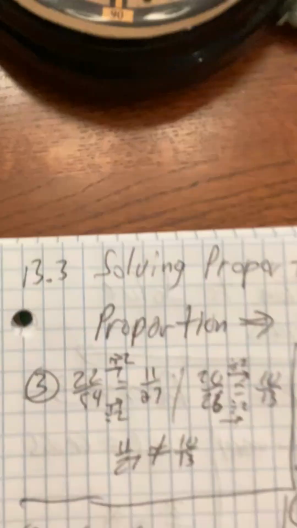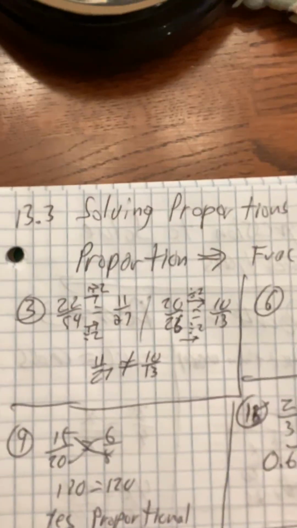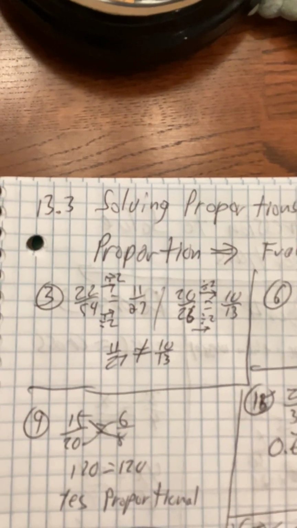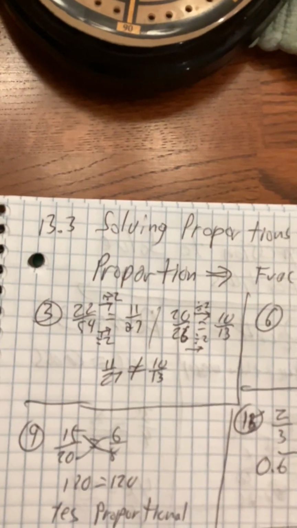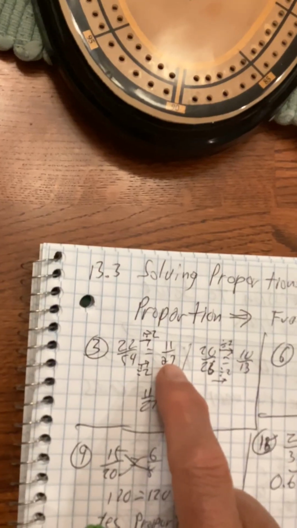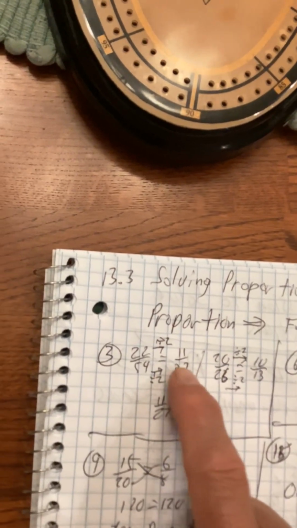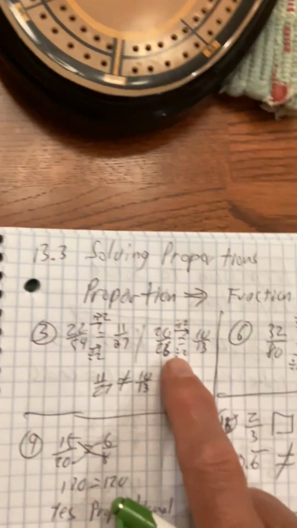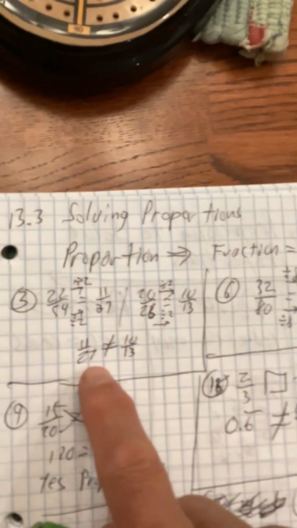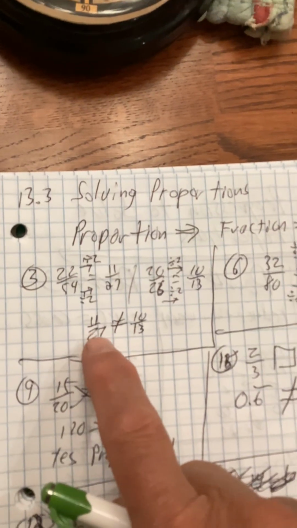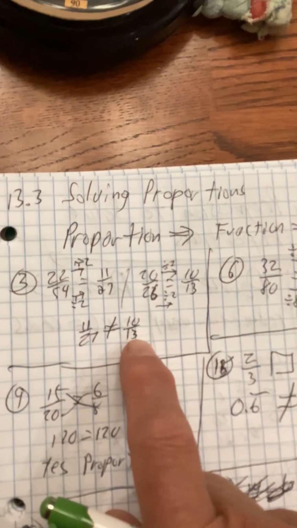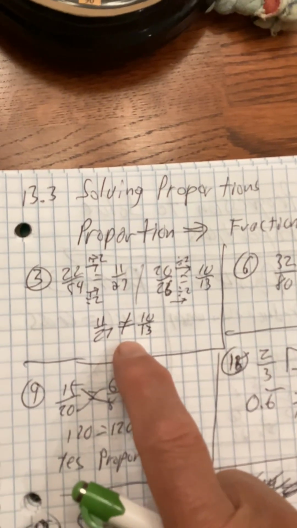Okay, so here we go. Number 3. They wanted you to write each in lowest terms. So 22 over 54 reduces to 11 over 27. I divided both those by 2. 20 over 26 divided by 2, both of them, that's 10/13. So are they proportional? No. 11 over 27 doesn't equal 10 over 13. So they're not proportional.